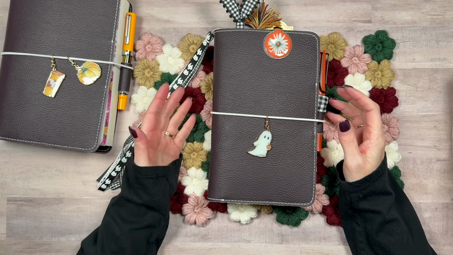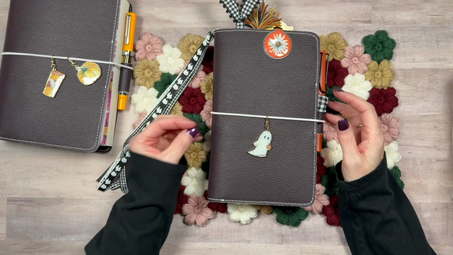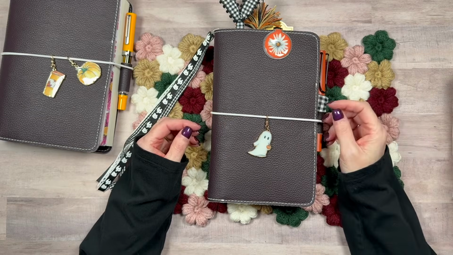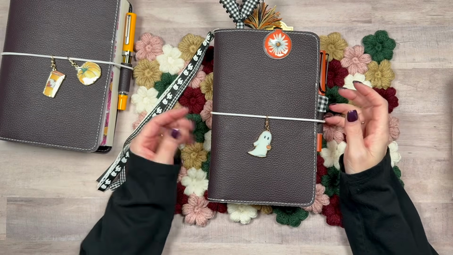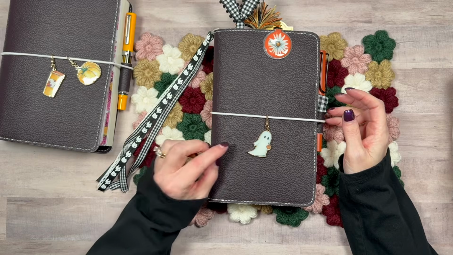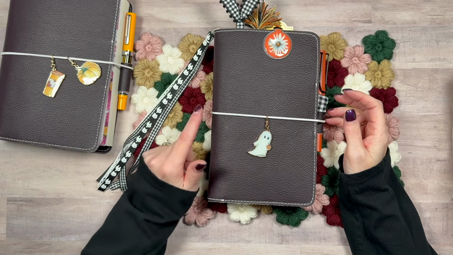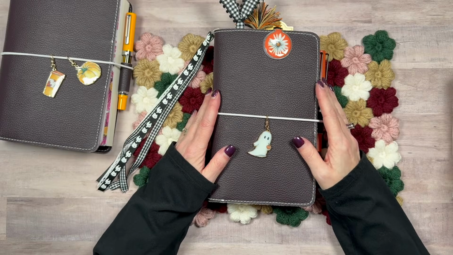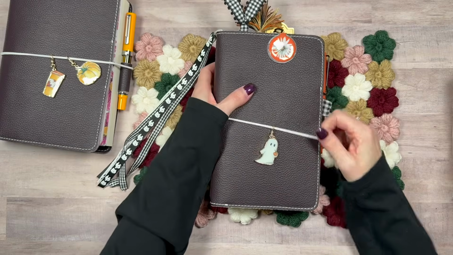Could I use a disc planner right now? Absolutely. The thing about disc planning is just that you have the ability to move pages around. That's really all it is, but that doesn't say that you can't make a traveler's notebook work for you. So, just keep that in mind. But anyhow, let me show you my books.